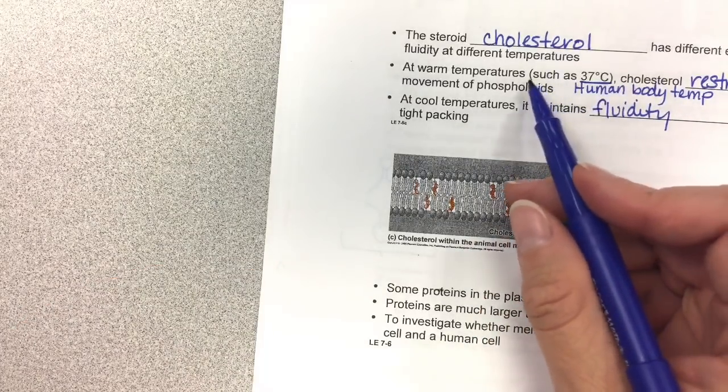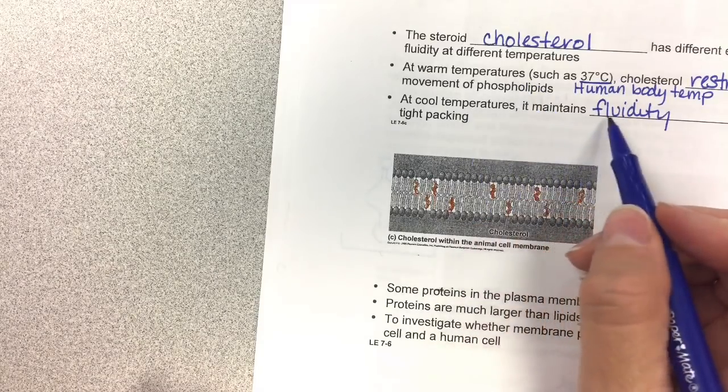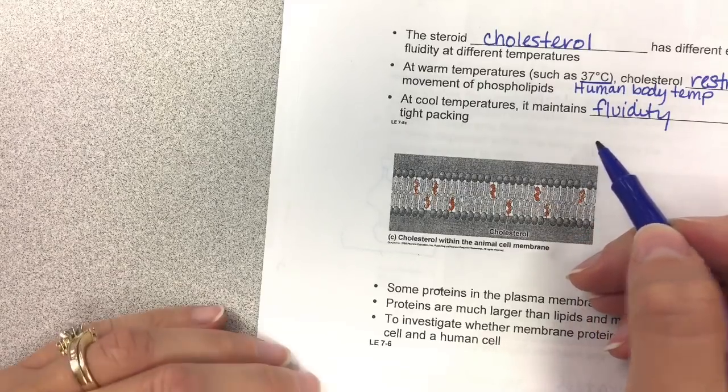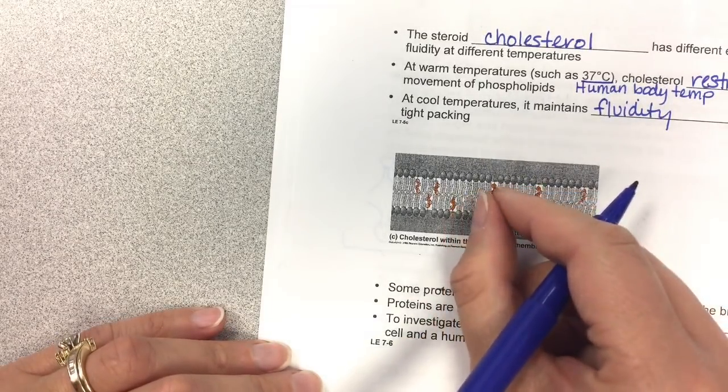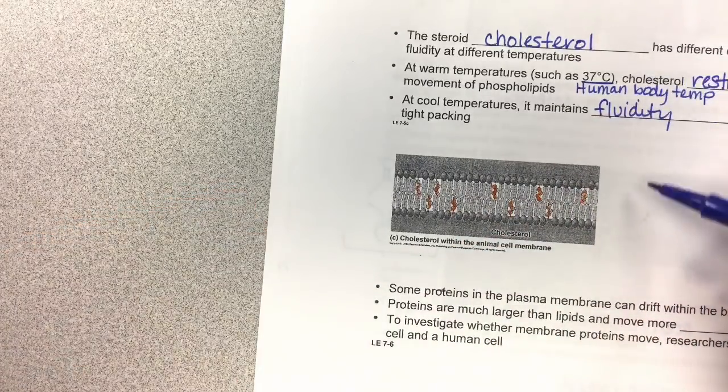It keeps the membrane from being too liquidy, and then here it helps to maintain its fluidity when the temperature goes down by preventing the phospholipids from getting too close together and solidifying. So either way, warm or cool temperatures, the cholesterol helps to maintain the correct fluidity for the cell membrane.